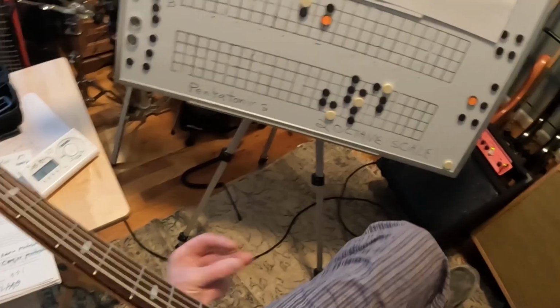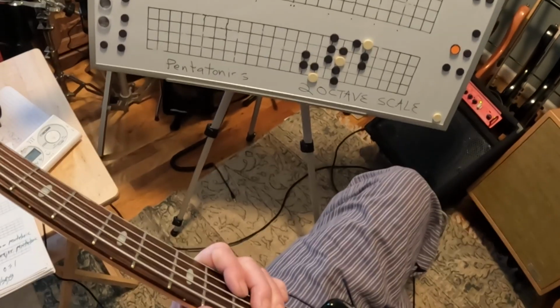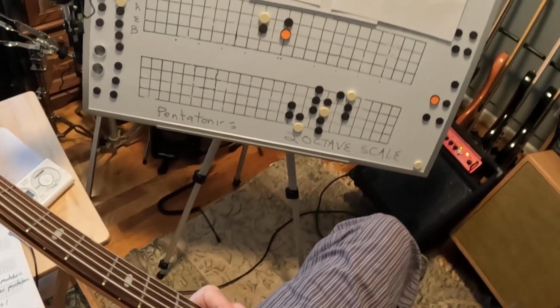Let's see what those 4 notes sound like. 1, 2, 3, 4. There's our 4 notes.